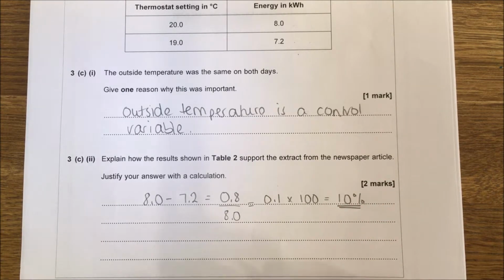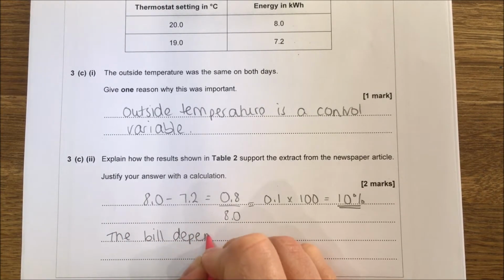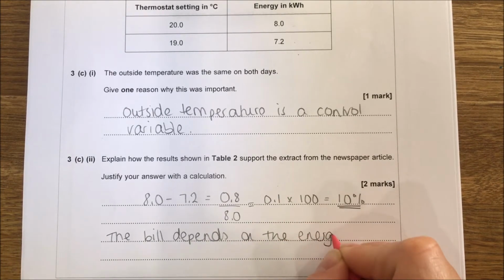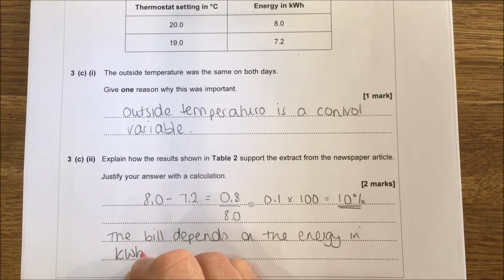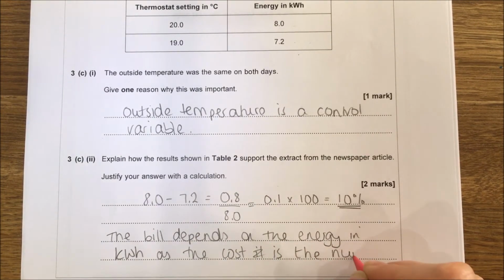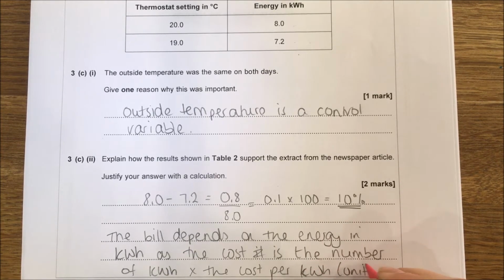However, we just need to explain it slightly, and we can say the bill depends on the energy in kilowatt hours as the cost is the number of kilowatt hours times the cost per kilowatt hour, or you could say unit would be absolutely fine.